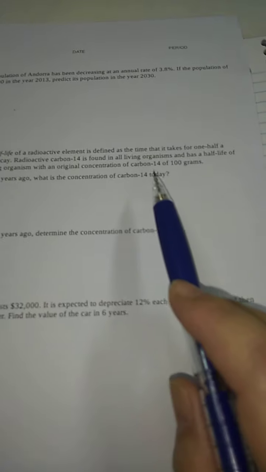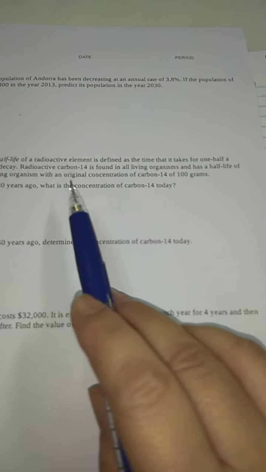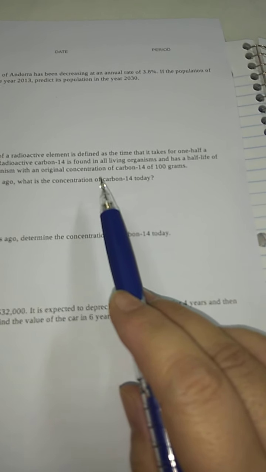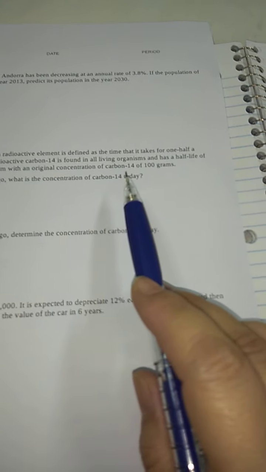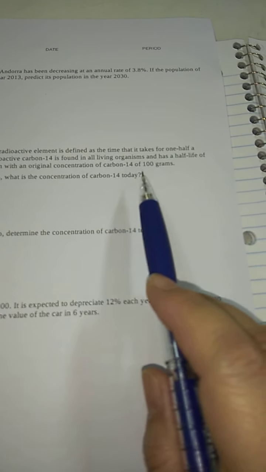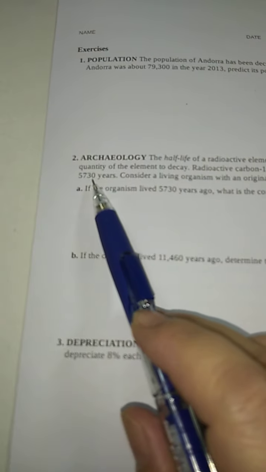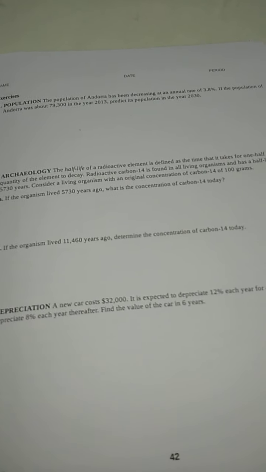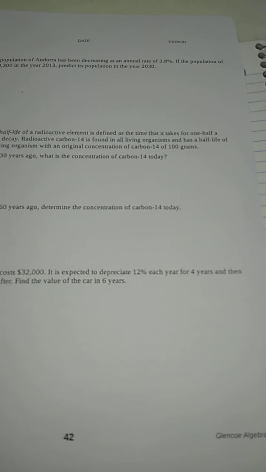Let's say something had an original concentration, which is an assumption of course, of carbon-14 of 100 grams. That's the original amount. If it has a half-life of 5,730 years, that means in 5,730 years this amount would decrease by 50%.